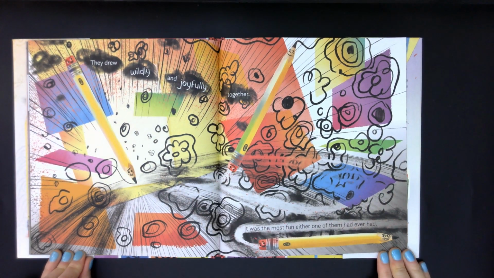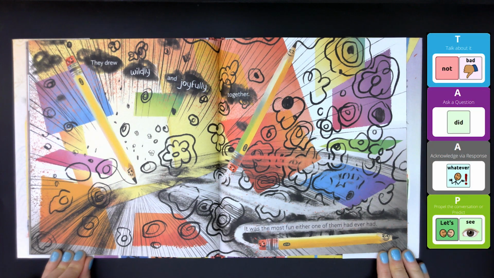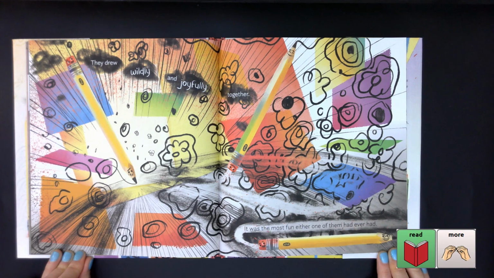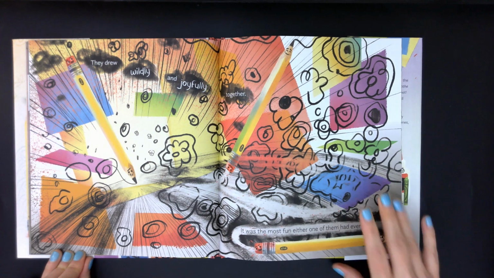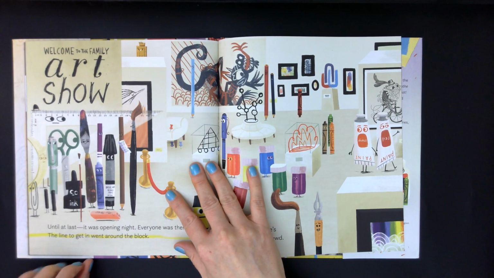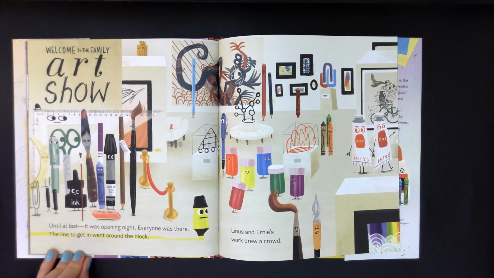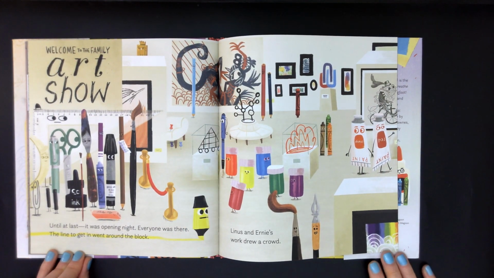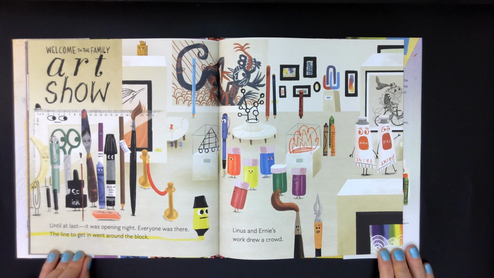They drew wildly and joyfully together. It was the most fun either one of them had ever had. Until at last it was opening night. Everyone was there.